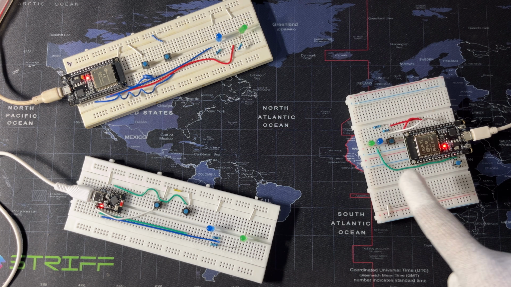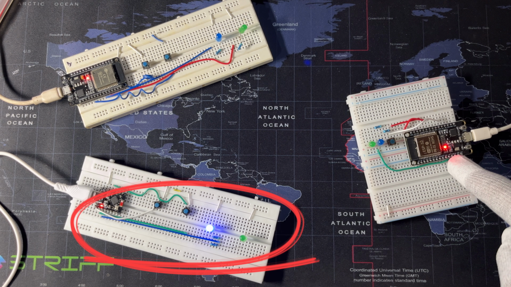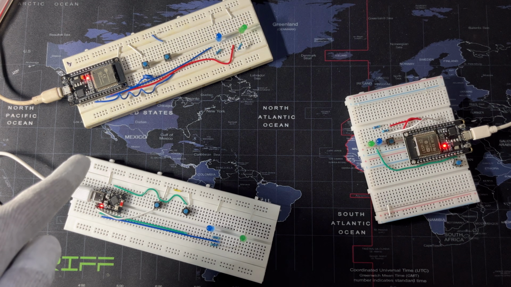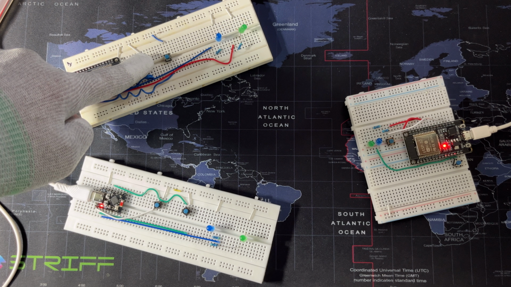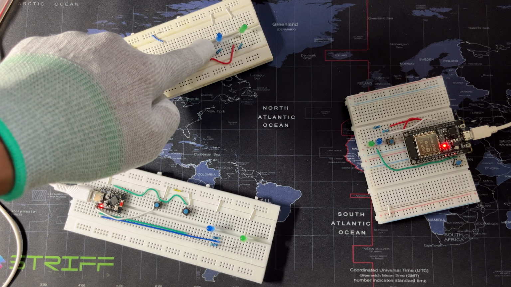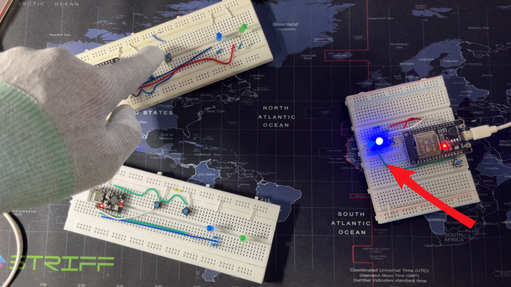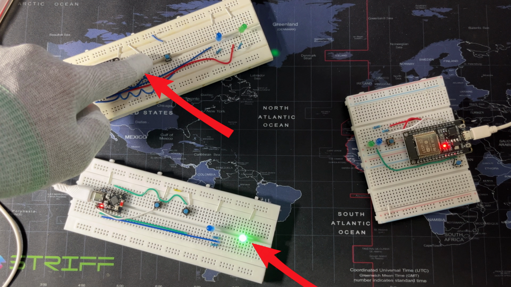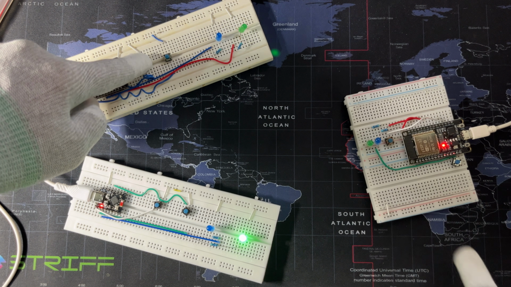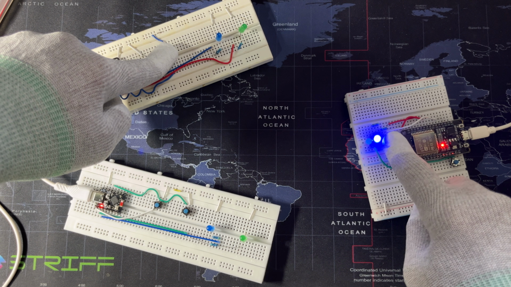When I press this button, you can see the LED on this board lights up. When I press the second button, the LED on the second board lights up. In the same way, when I press the button on this second board, the LED on the first board lights up. When I press this button on the second board, the LED on the third board lights up. The same will happen if I do it on the third board.